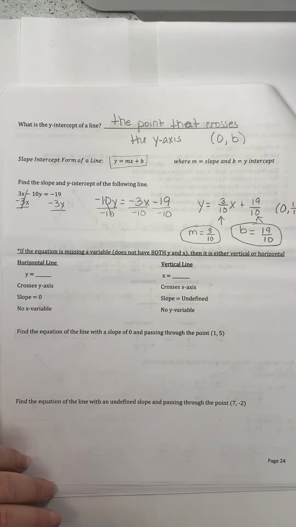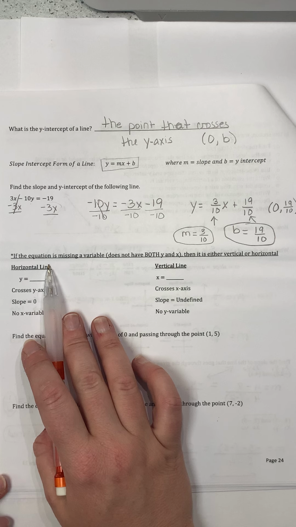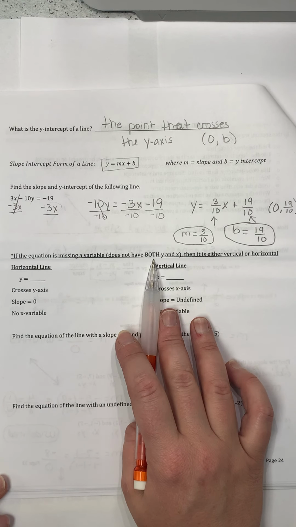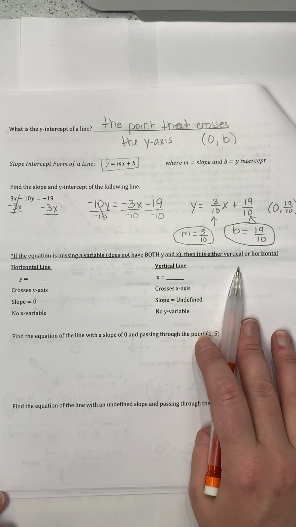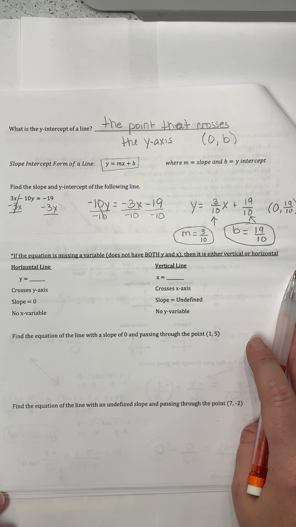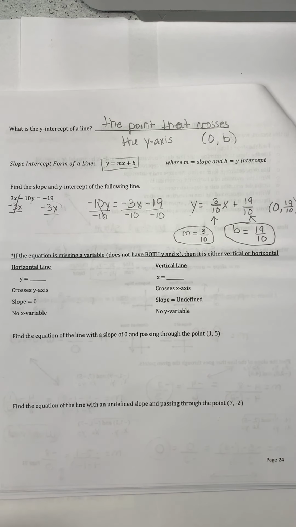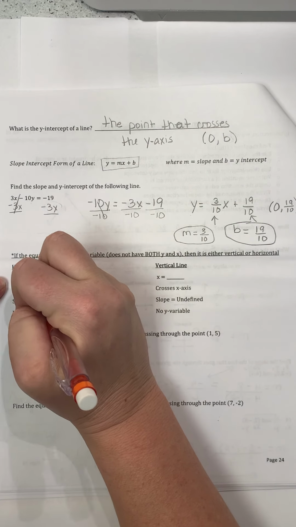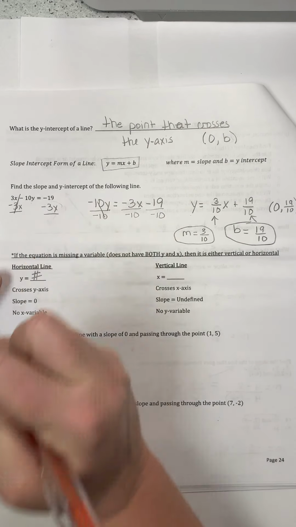All right, so if your equation is missing a variable, if it does not have both y and x, then it's either vertical or horizontal, okay? A vertical or horizontal line. If it's a horizontal line, it's y equals some number. So there's no x variable. Your slope is 0, it crosses the y-axis.